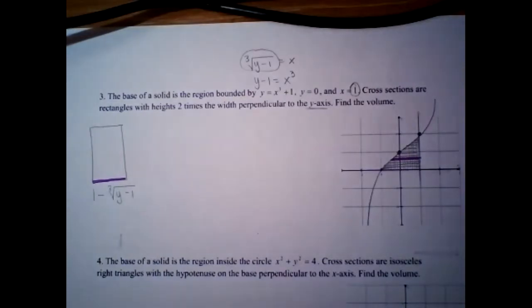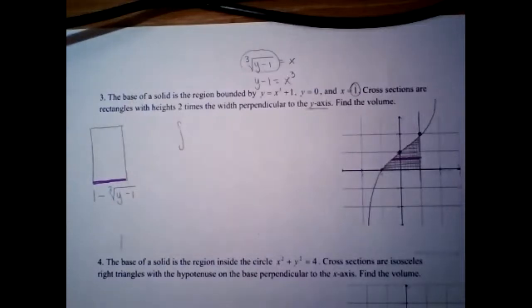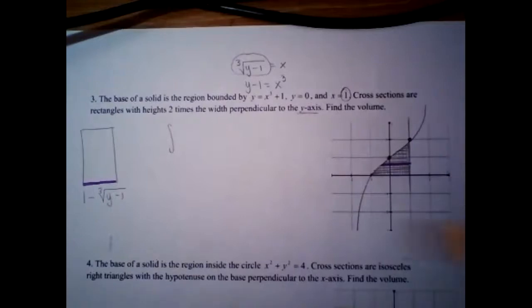All right, and then you're ready to set up your integral. Now you have to use y values when you do your boundaries. This is a dy problem. Or actually, I can ask you guys that one. Look at your y-axis, guys. We're going to integrate from where to where. Look at the y values. What are going to be our boundaries for this one?